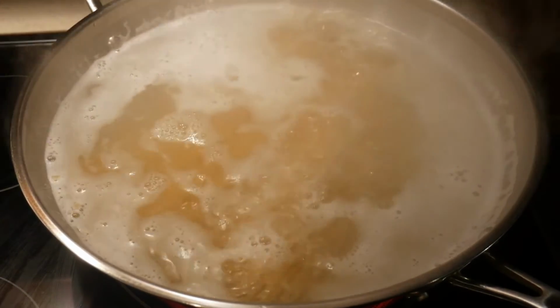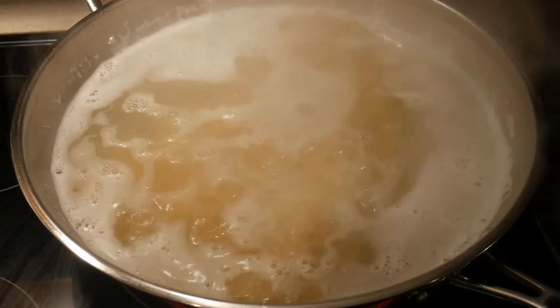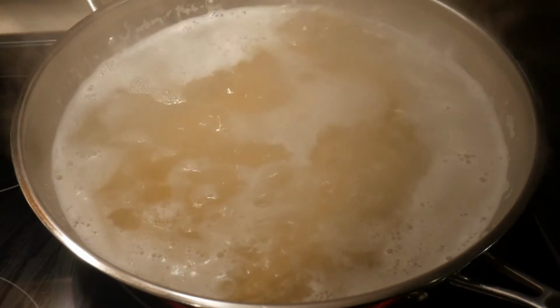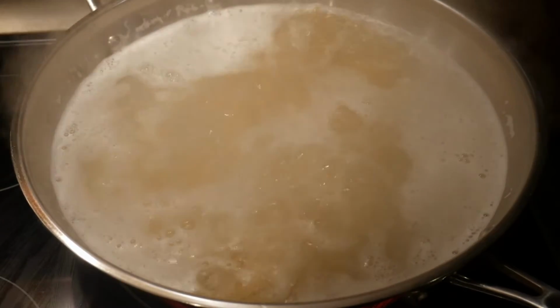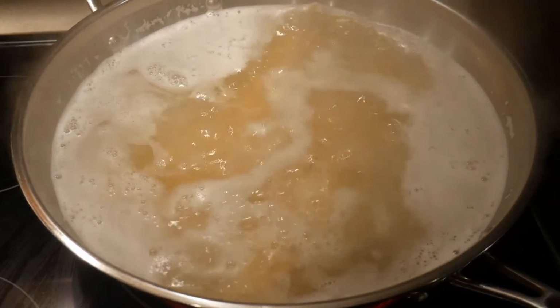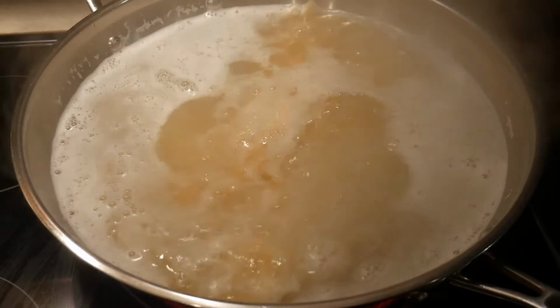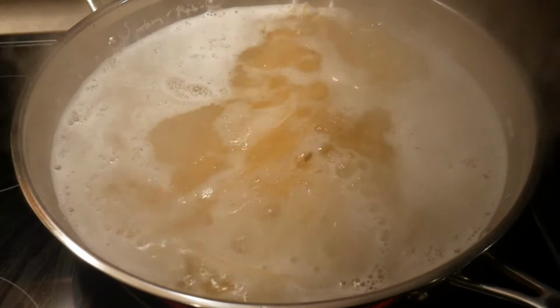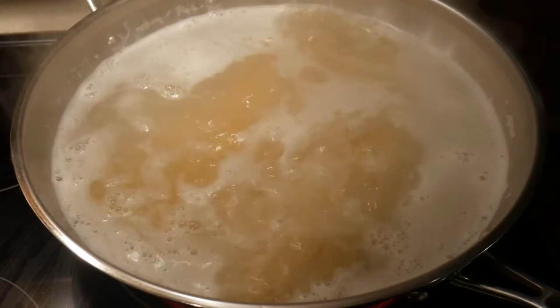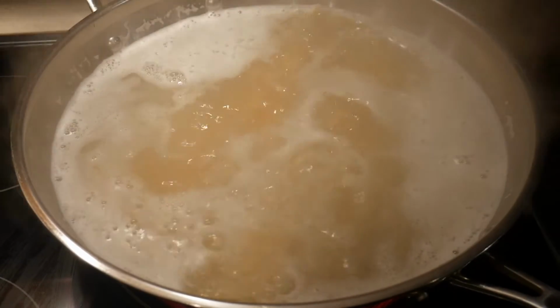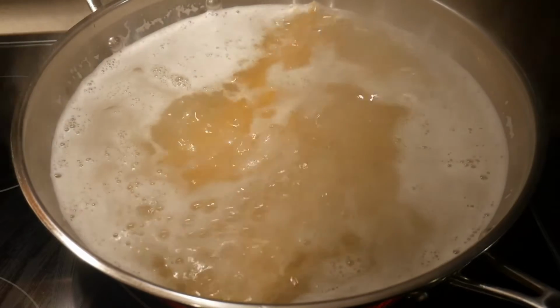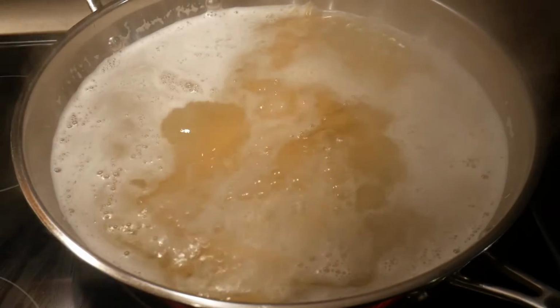One of the biggest problems in boiling pasta noodles is having the water boil over. And this will not happen in a 14-inch wok because of the large opening. Cooking 2 pounds of spaghetti pasta noodles in a 14-inch wok takes about 8 minutes, which is about the same time as when you cook it in a pasta pot.